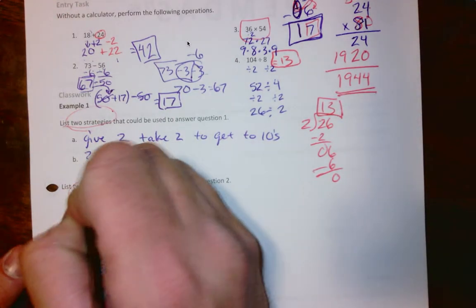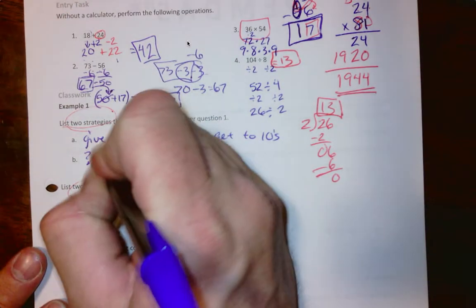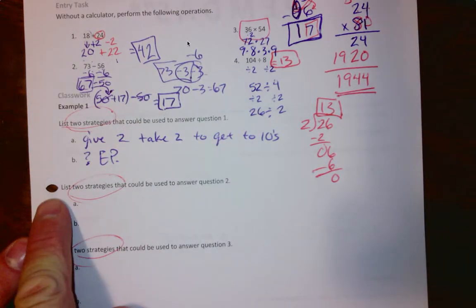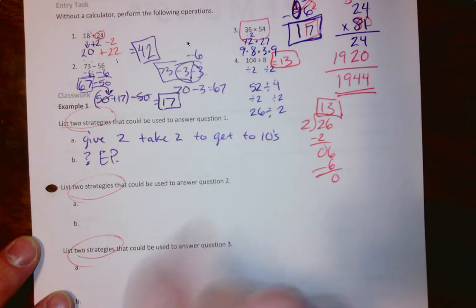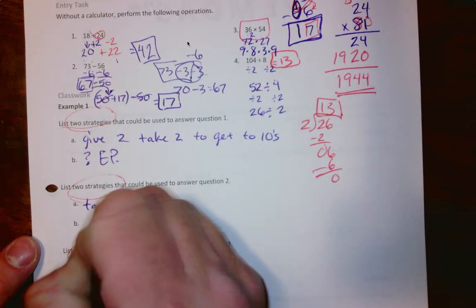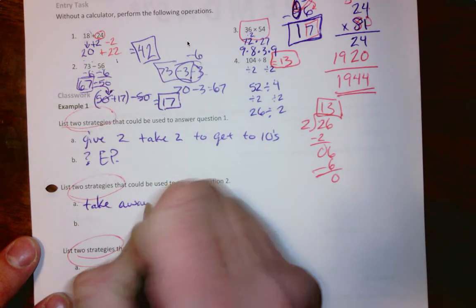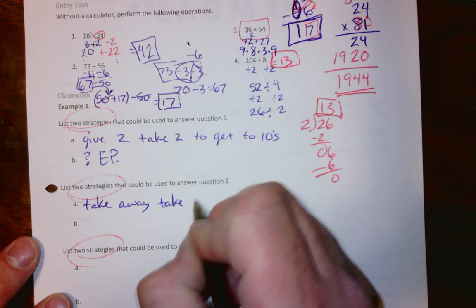There might be another one that you should try out, like you do it. Extra practice. Think of another way. List 2 strategies that could be used to answer question 2. This is the takeaway. You're taking away from both.